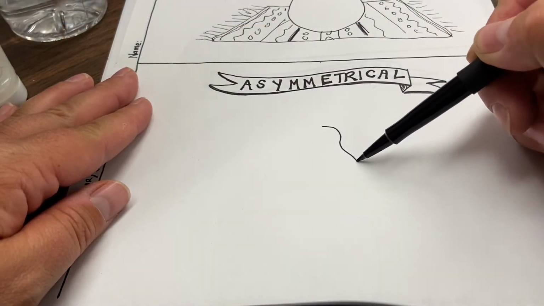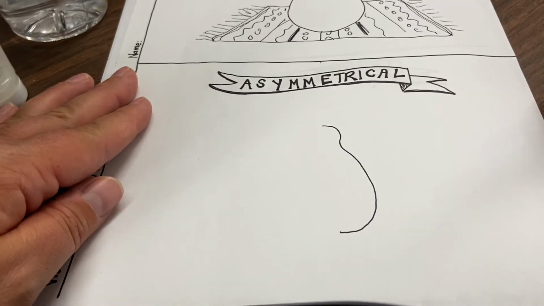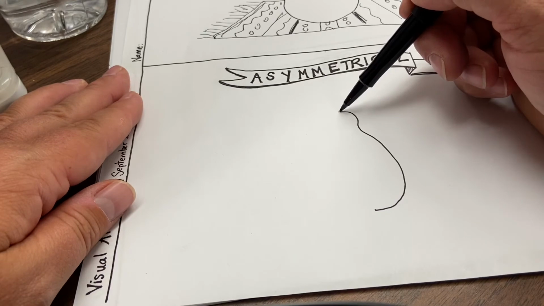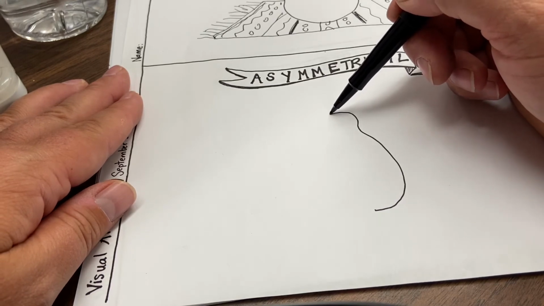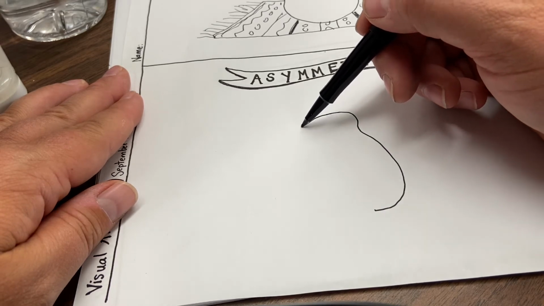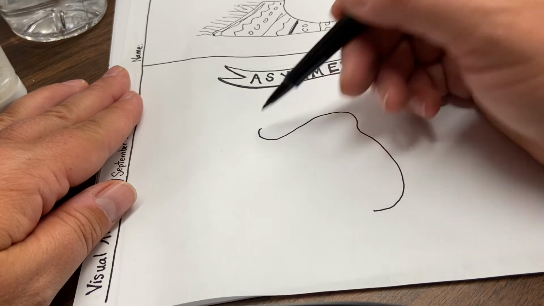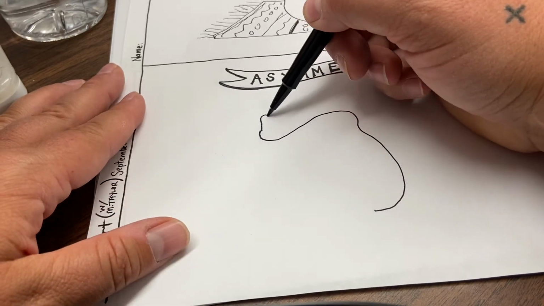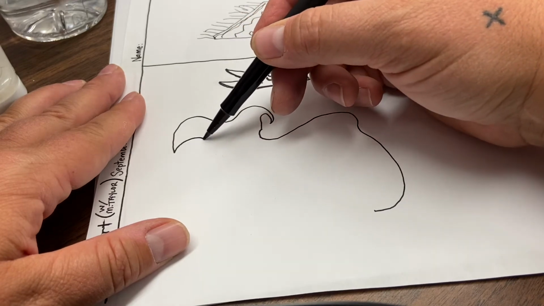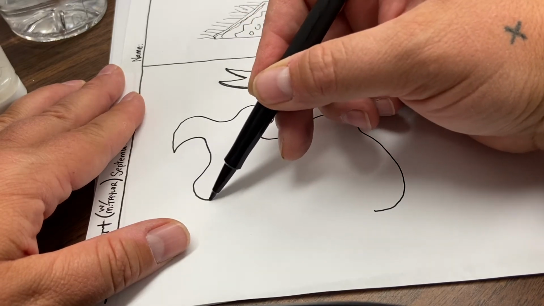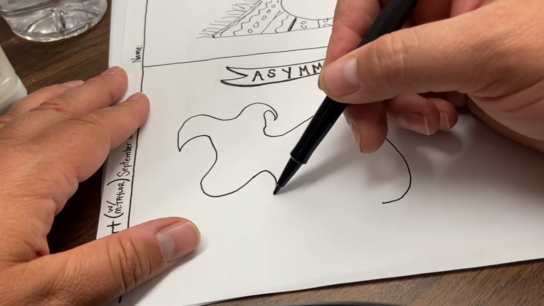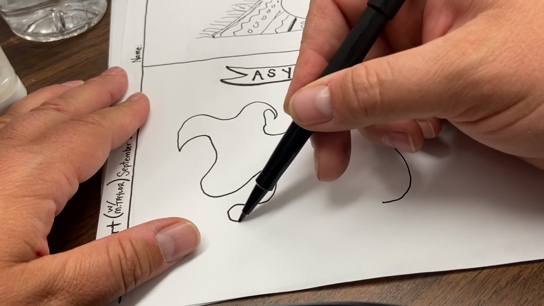Okay, now let's try asymmetrical. Starting with the exact same original shape, what could I possibly turn this into? And I will let you know that when I started this line, I actually had no idea what I was going to do. So let's see this weird creature that I end up making. Really, I'm just working at trying to make some sort of image that is asymmetrical. So one side looks drastically different than the other side.